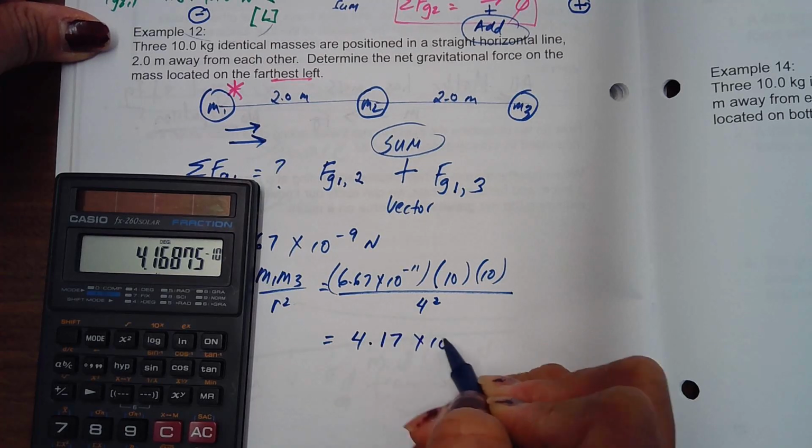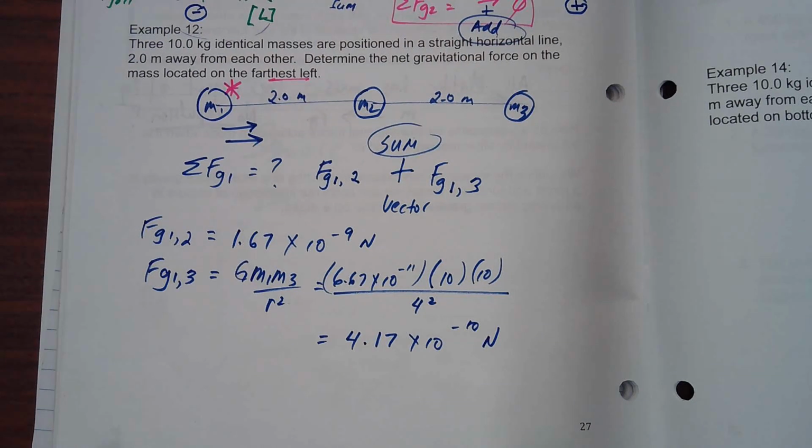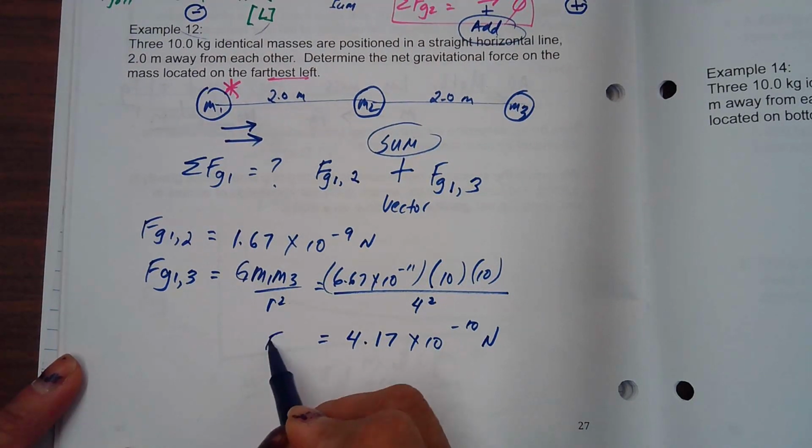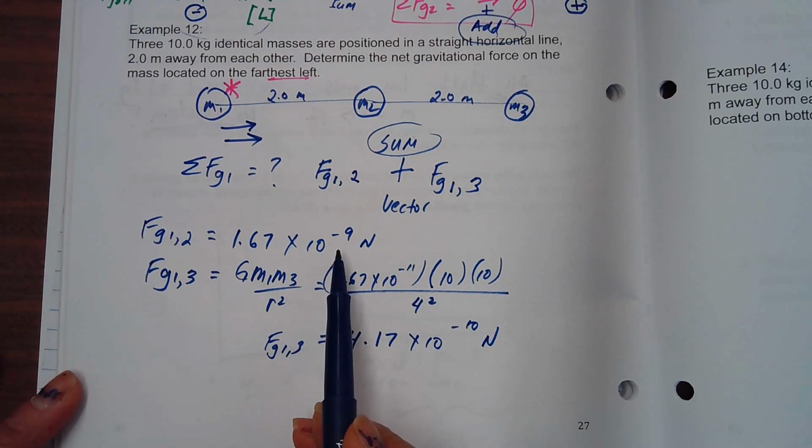4.17 times 10 to the negative 10 Newton. Were you predicting that this is going to be less? It is less. Why is it less? It's farther away. Look at this. It's a negative 10 exponent. Between 1 and 2 is a negative 9 exponent.